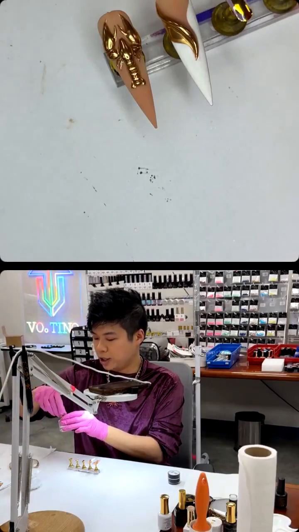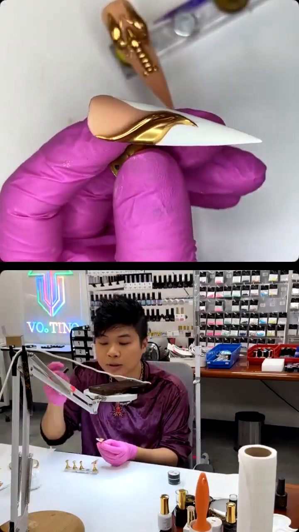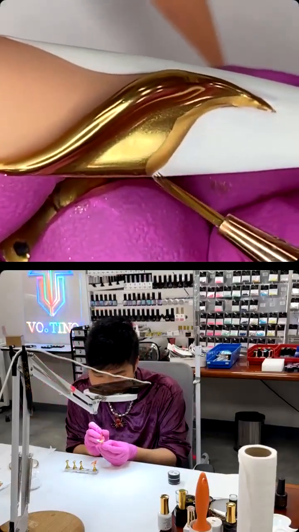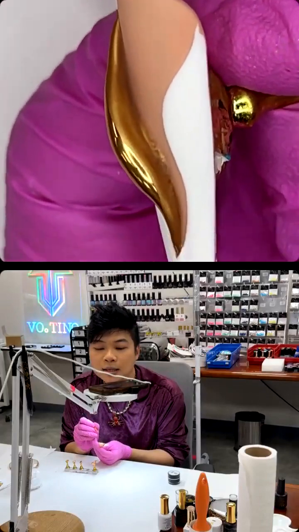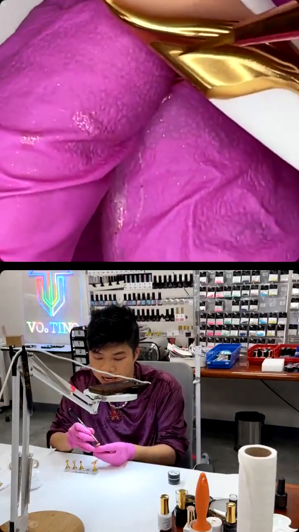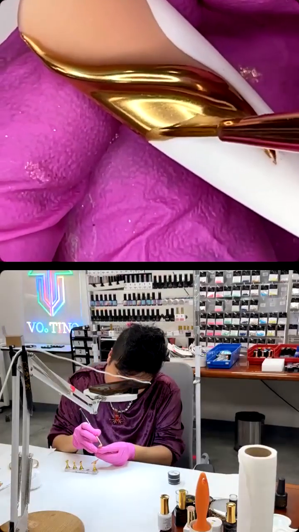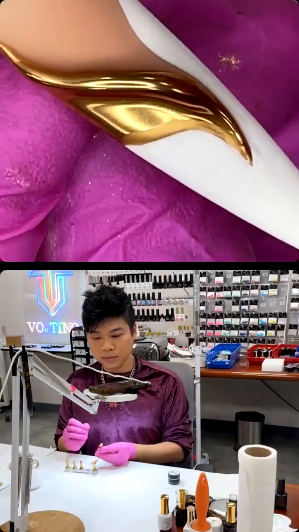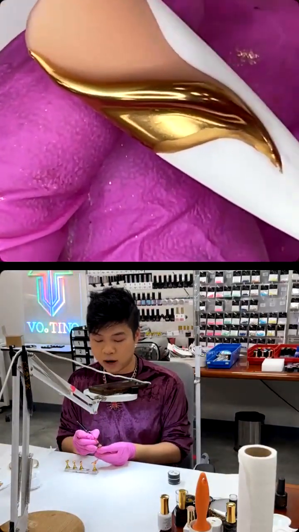Now let me show you the part where I overlap. You see this? Overlap with matte. See? Overlap with matte, the whole thing. So when I color the shiny here, when I get out to the edge right here, I don't have to get all the way out to the edge because I know that it's sealed already.